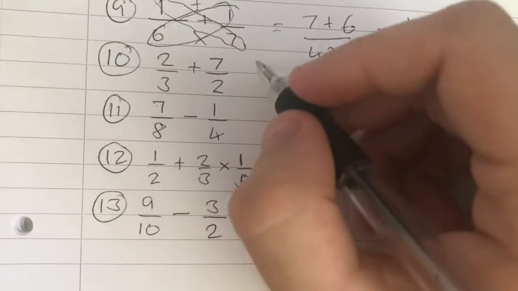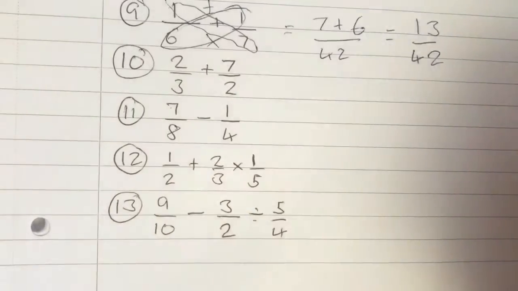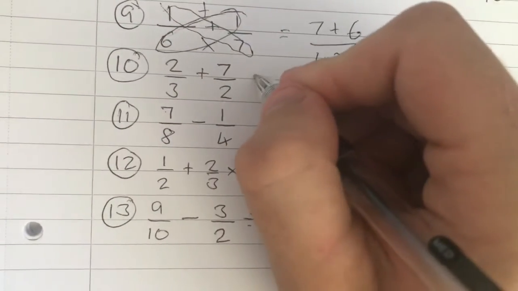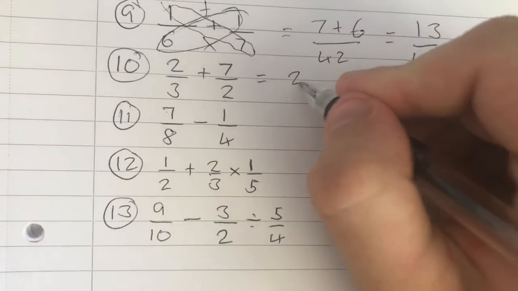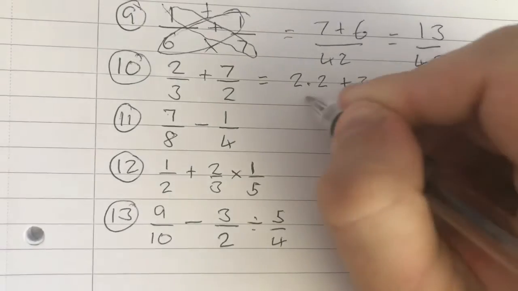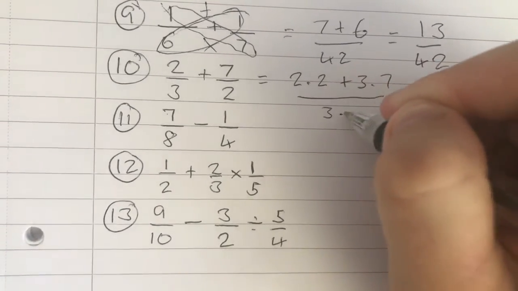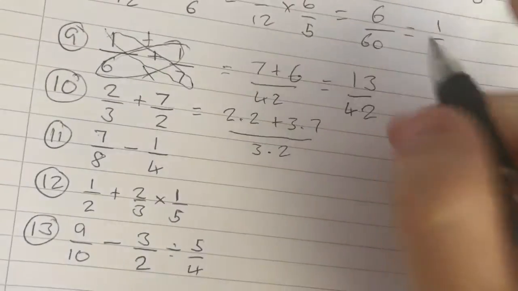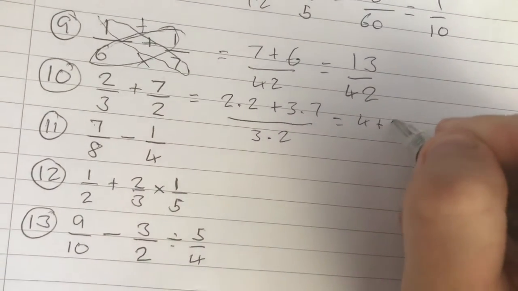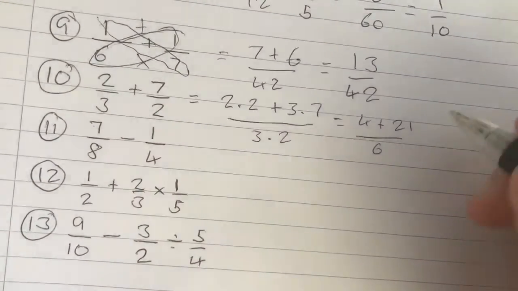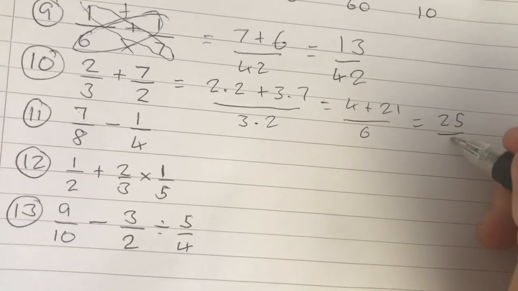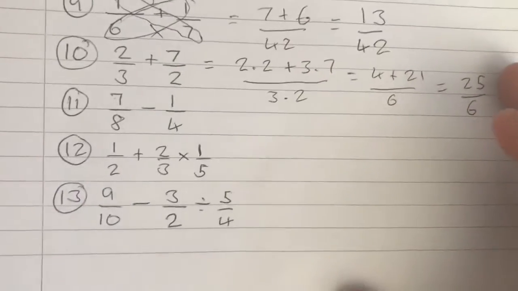Okay, so this one here, we are going to again do the same technique. So we're going to get 2 times 2 plus 3 times 7 all over 3 times 2. Just run like that so you can see the method. So that's equal to 4 plus 21 over 6. So that's equal to 25 over 6, which cannot be simplified.